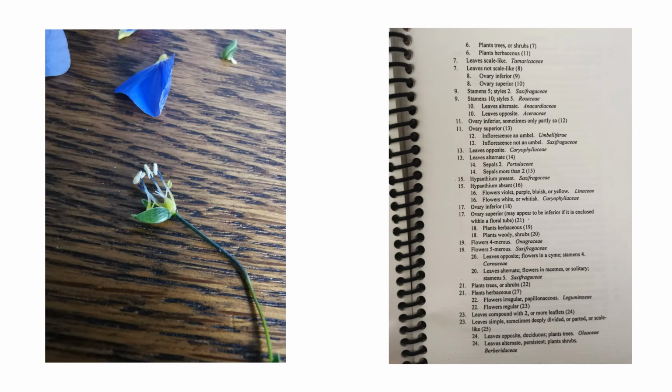And here we are talking about the distinct styles. And this plant was herbaceous, so we're moving to 11. And we can look and see that there is a superior ovary. So we have moved to alternate leaves, meaning leaves like this, as opposed to leaves like this.